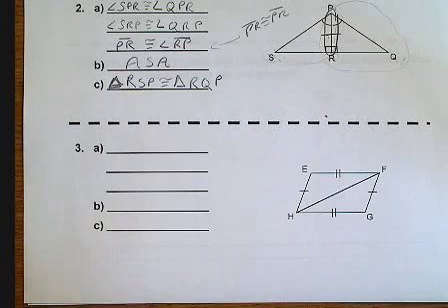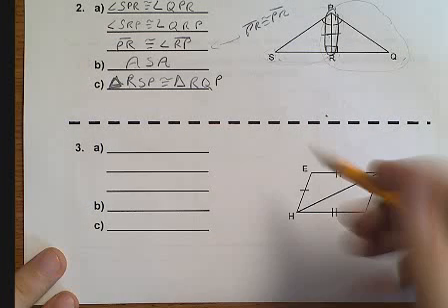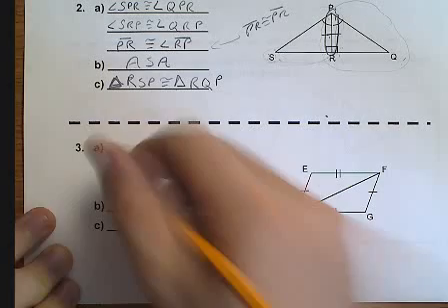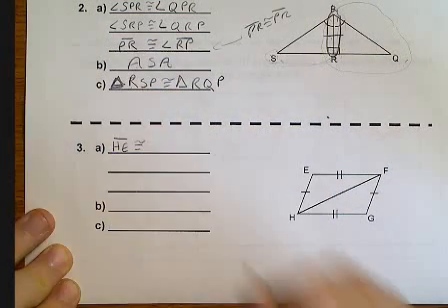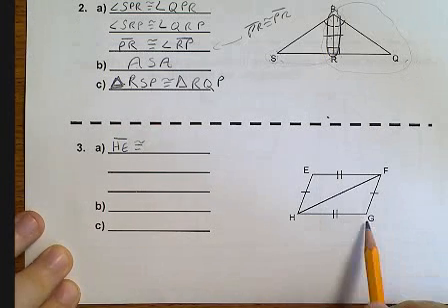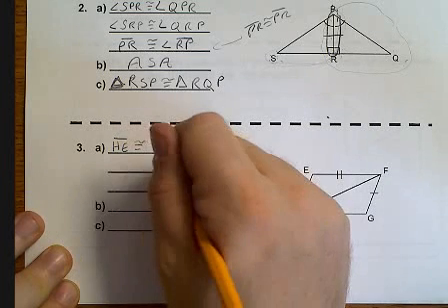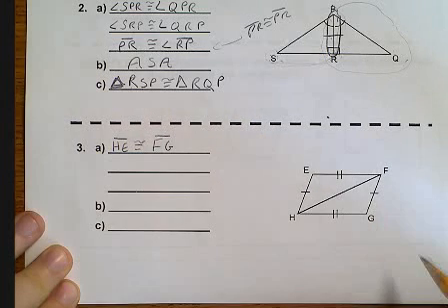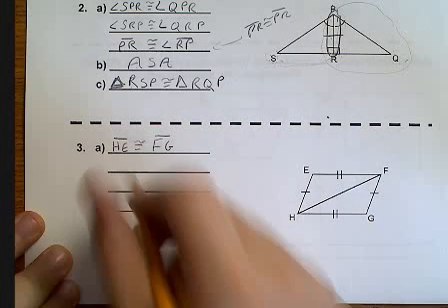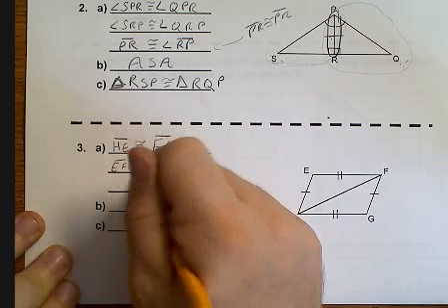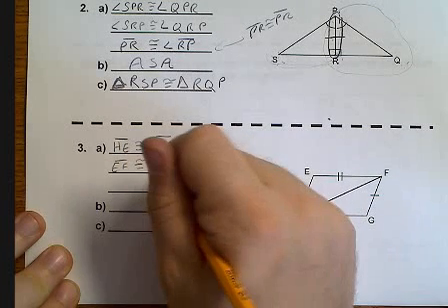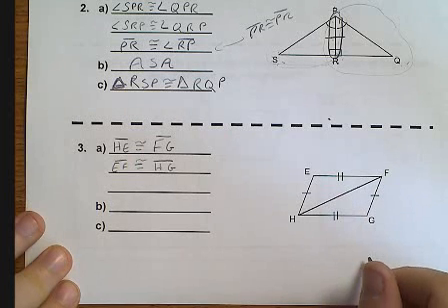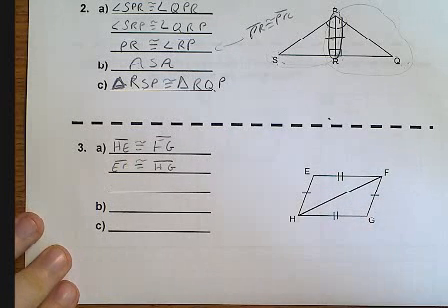Well, what do I know? Well, I see actually a hash mark. HE is a side that is congruent to FG. I've got double hash marks. EF, well, that would be congruent to HG. And then, well, I don't see any more of my little tick marks. I don't see any angles marked.